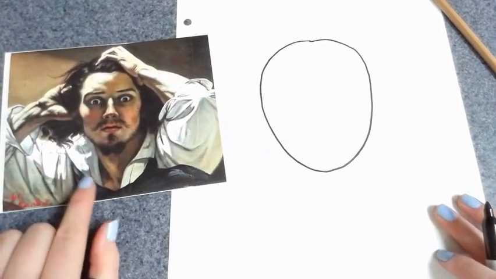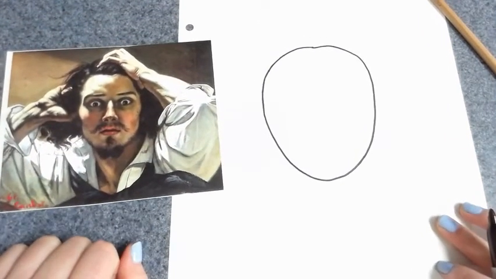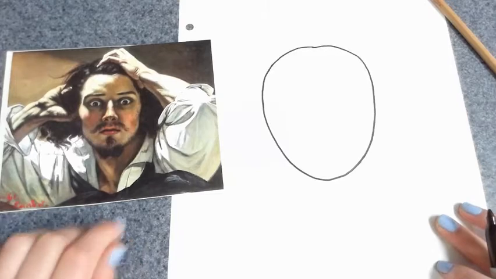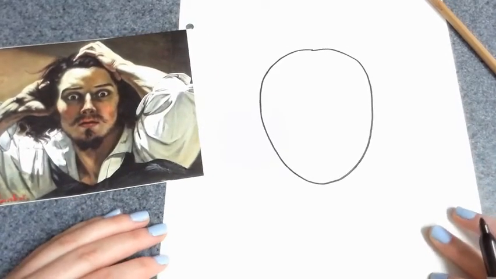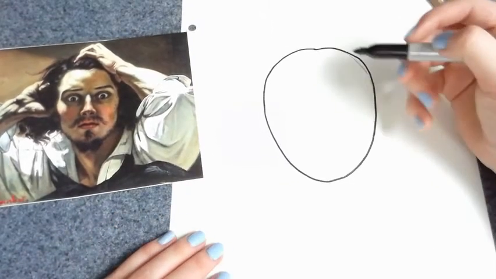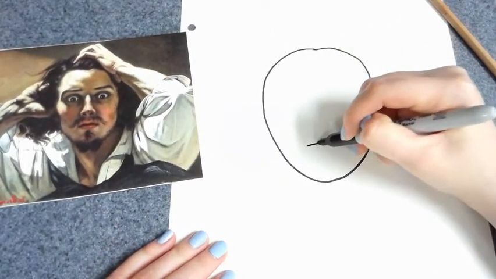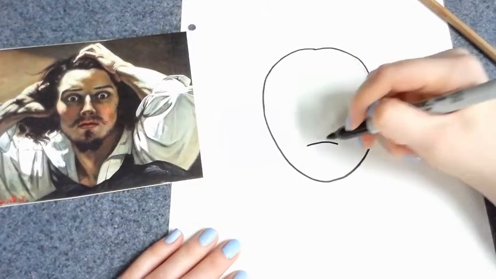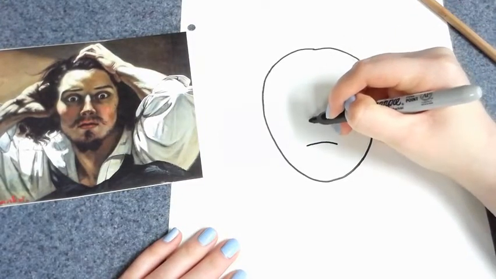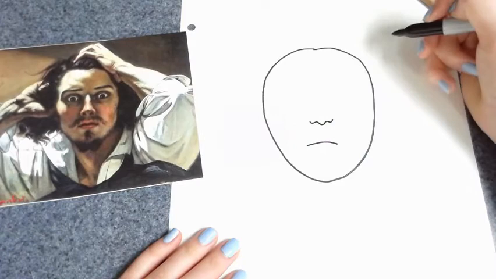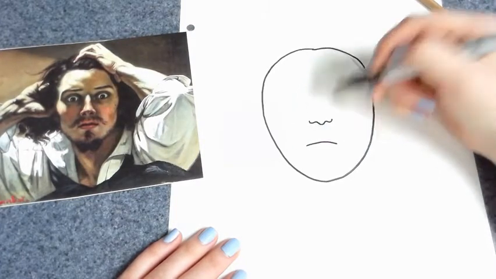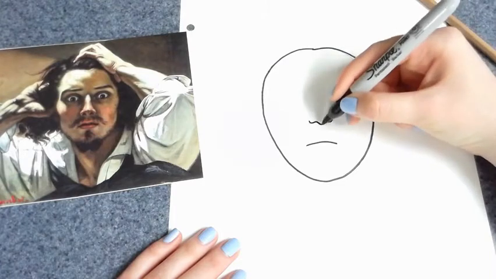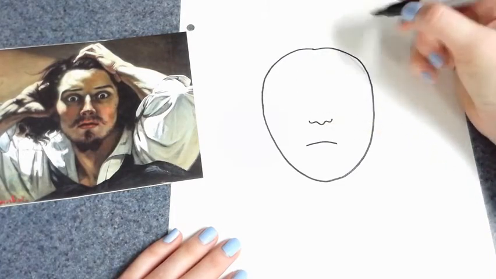So I'm not going to look exactly like this picture. I'm going to try to make myself look how I felt. I felt kind of sad and lonely. So I'm going to have a frown. And I like to make a shape like this for my nose. This is a line, not a shape, but you can tell that these are my nostrils and that's like the tip of my nose.